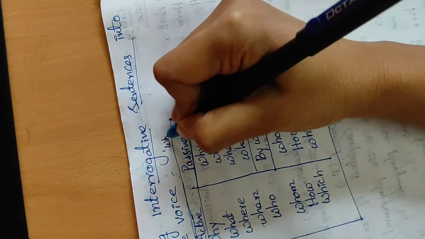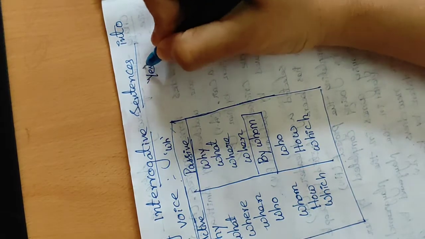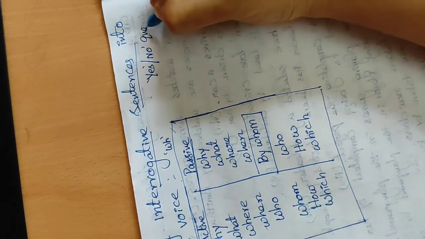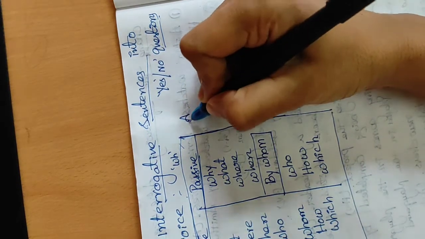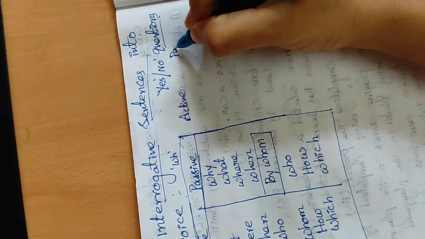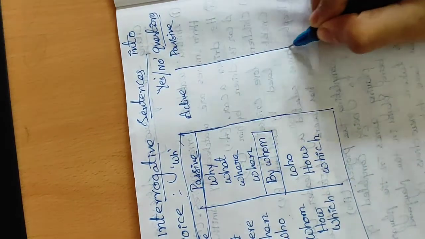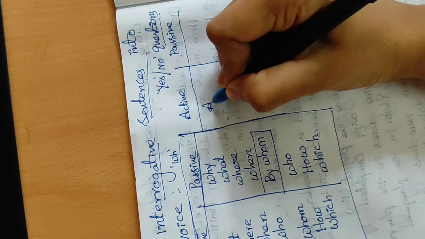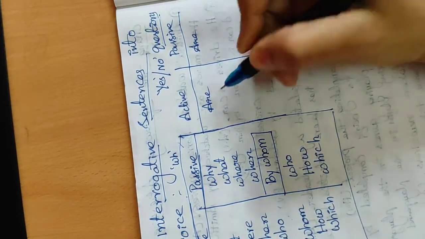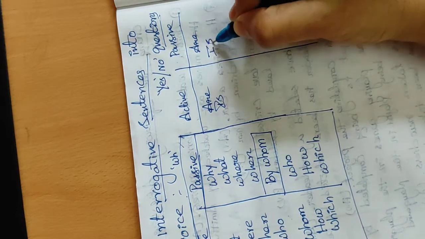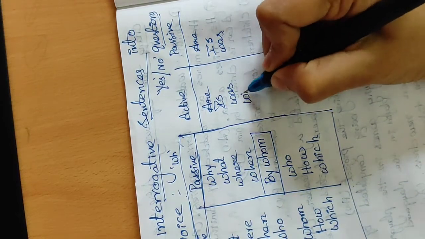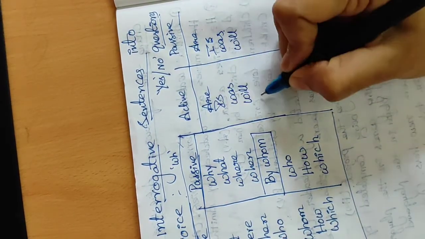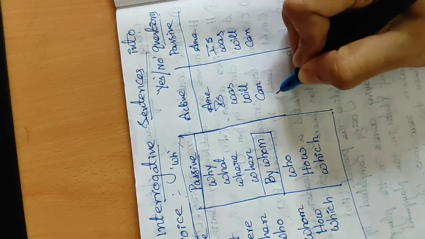This is for WH questions. And yes or no questions, for that also it is the same. A yes or no question starts with what? Auxiliary verbs, right? So let me write active and passive. I think you can understand this very well. See, if are is there, we start the question with are. Is only. Was, all the same. Will, can, were.